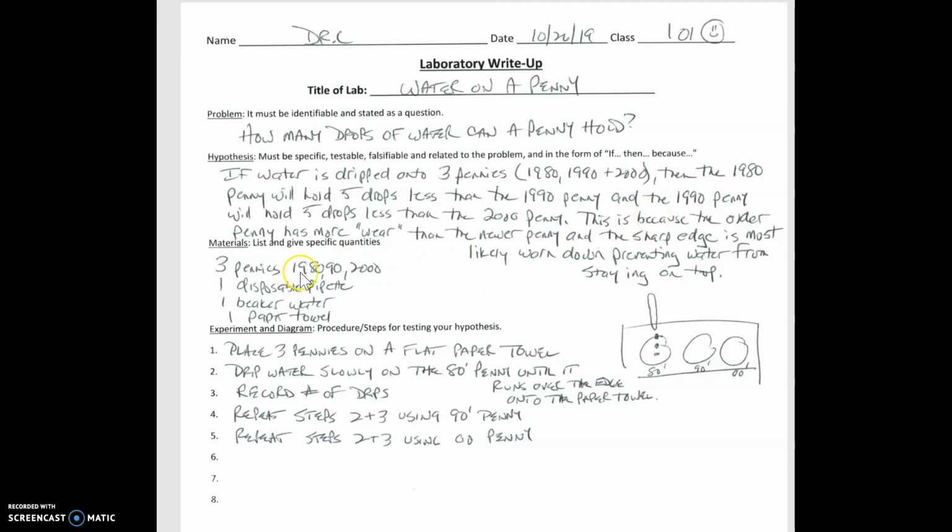Materials: 3 pennies, 1980, 1990, and 2000, a disposable pipette, a beaker of water, and a paper towel. So look over here. As I told the classes, I'm really not concerned about a magnificent drawing at all. I do not expect students to do anything that I can't do. I can't draw. So a little drawing like this takes you a few seconds.